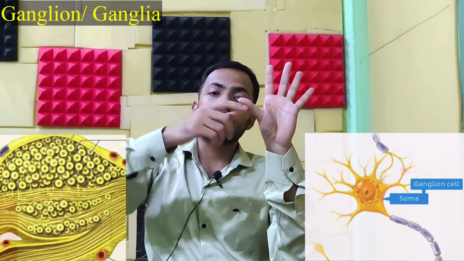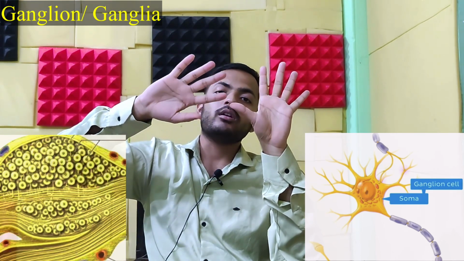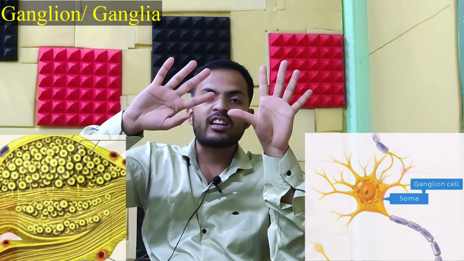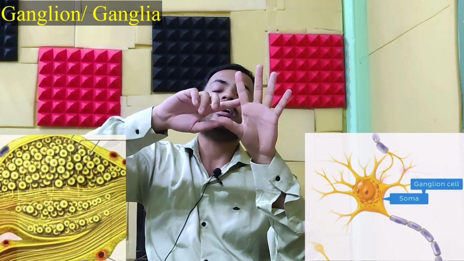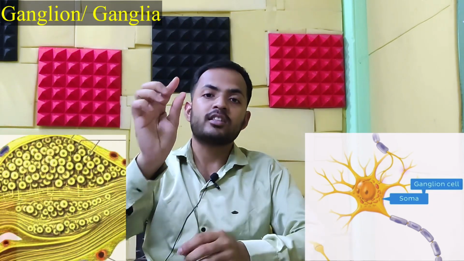This dendron of the first neuron is connecting with the second neuron's dendron. Like this, you are getting one connection between two neurons through their dendrons or dendrites. Same to same, each dendron is connected with multiple adjacent neurons in one single place.